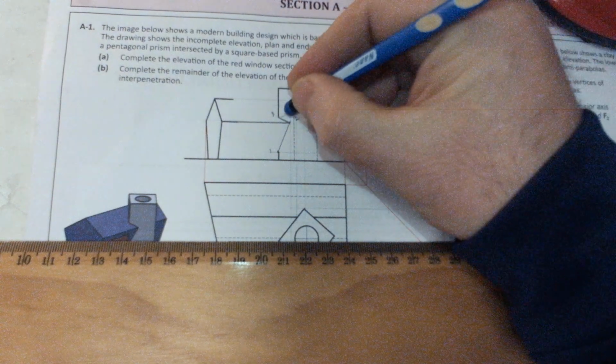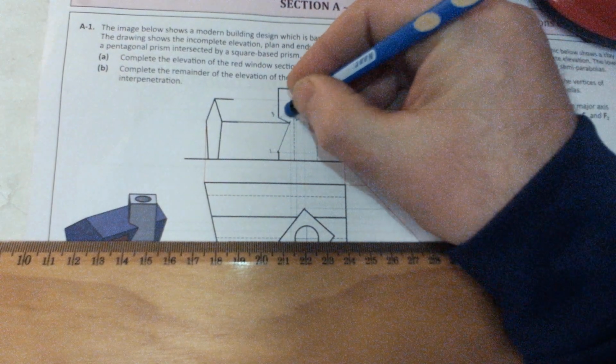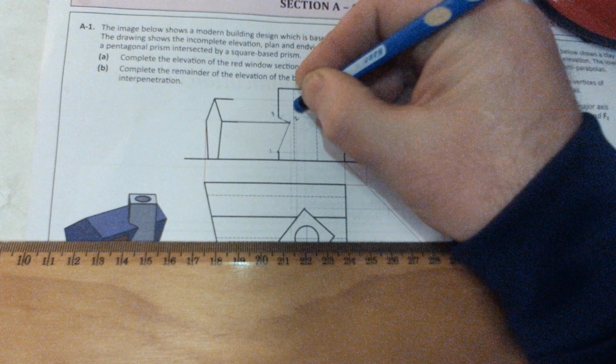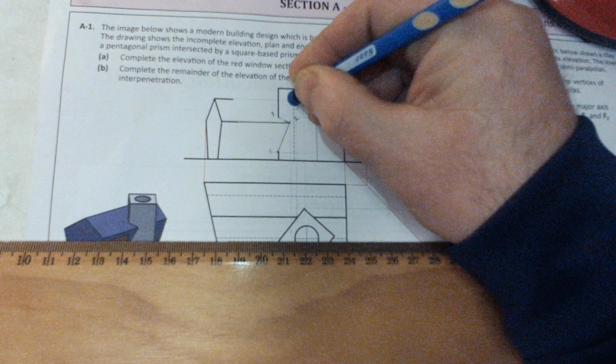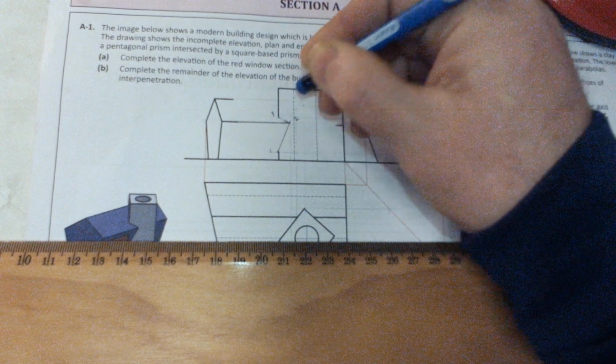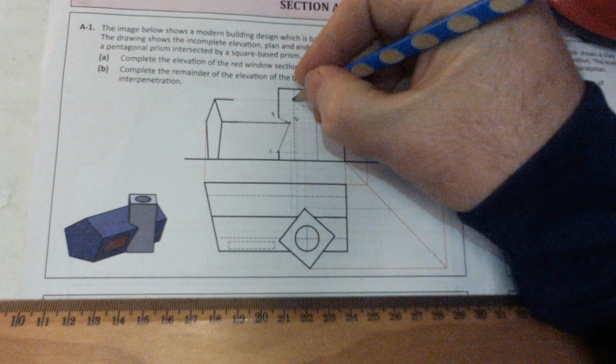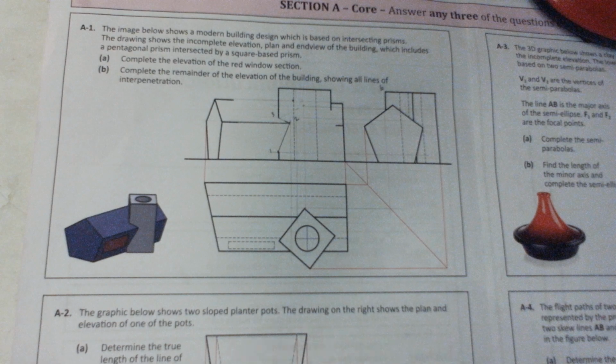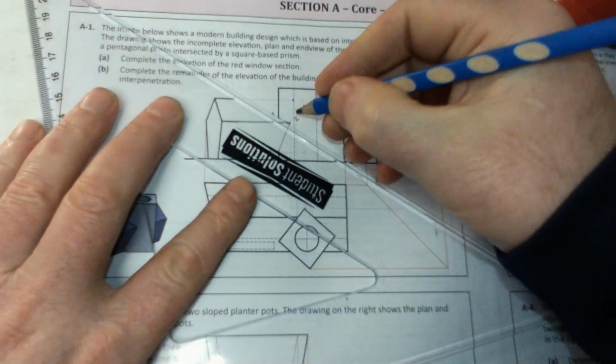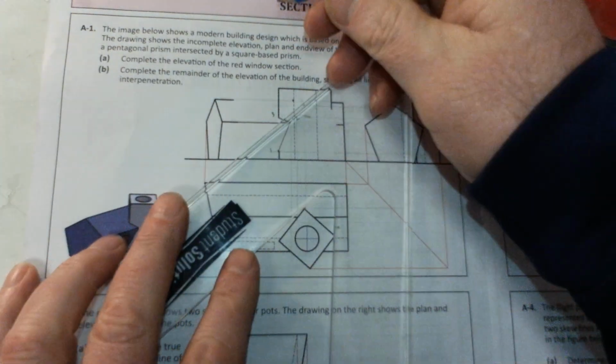Okay, so it doesn't go straight to 4. Okay, so this is point 4 here. It is dotted. So 2 to 3 to 4.